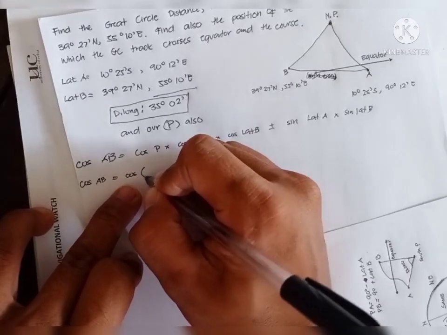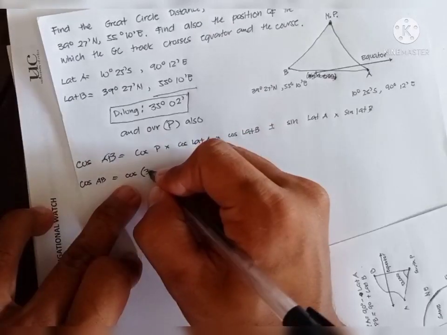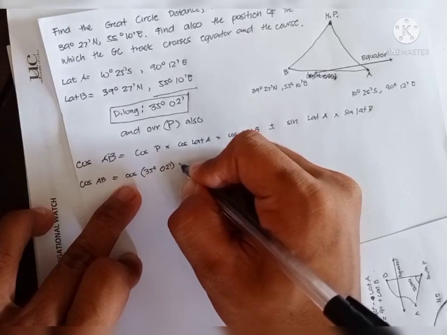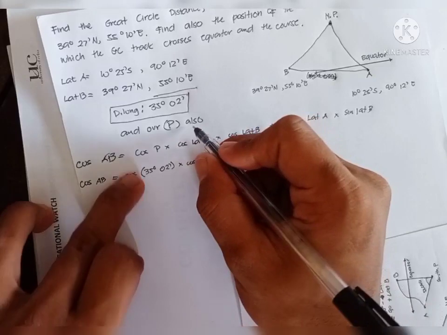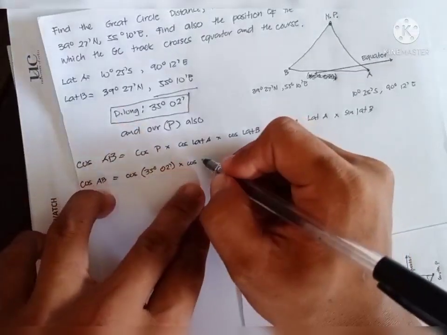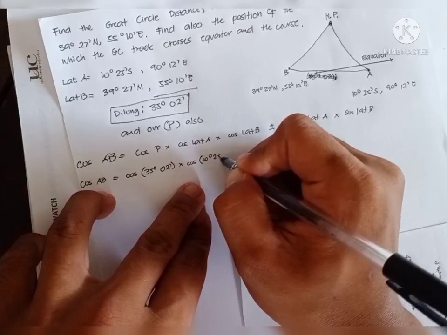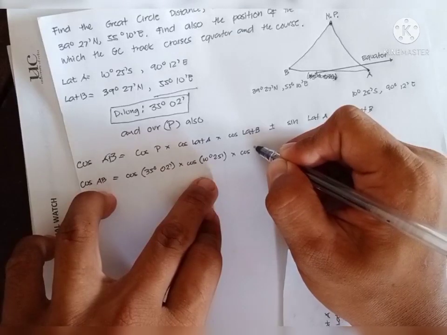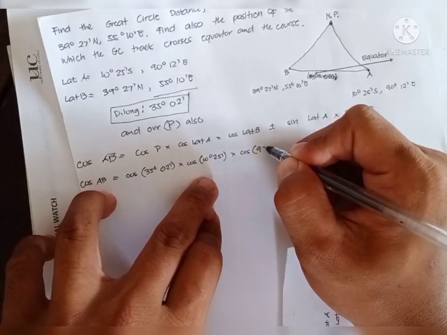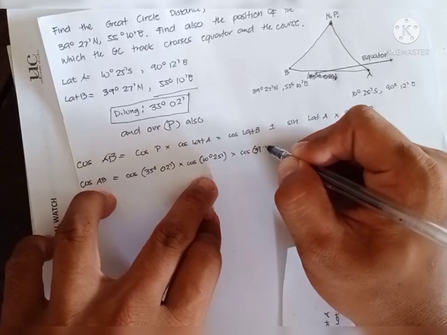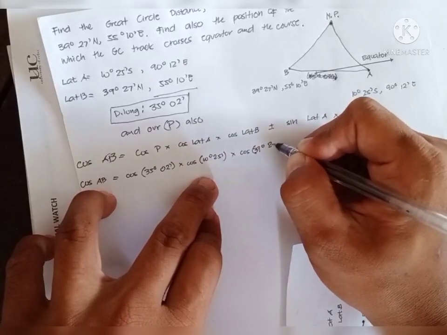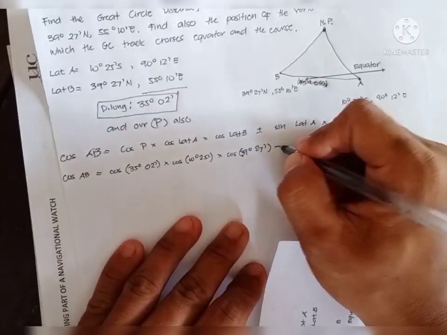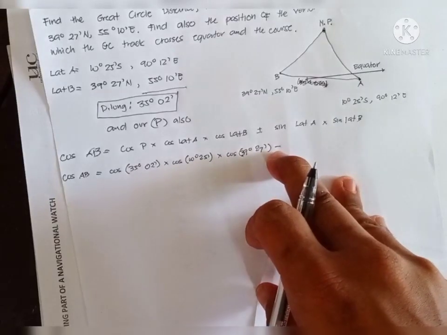So cos AB equals cos P, RP is 35 degrees 2 minutes, times cos lat A, our lat A is 10 degrees 25 minutes, times cos lat B, our lat B is 39 degrees 27 minutes. Then minus. So why minus?